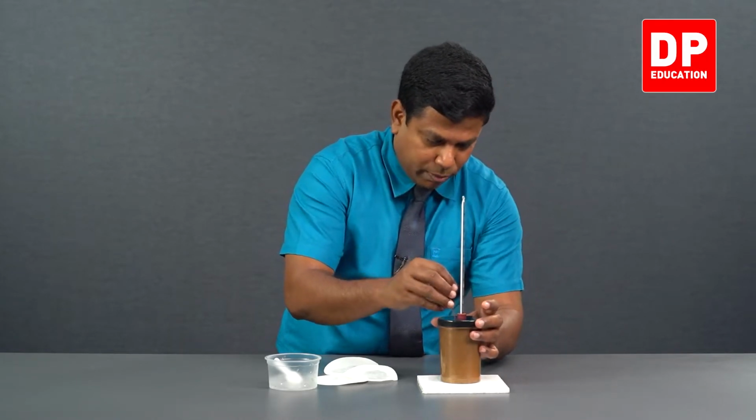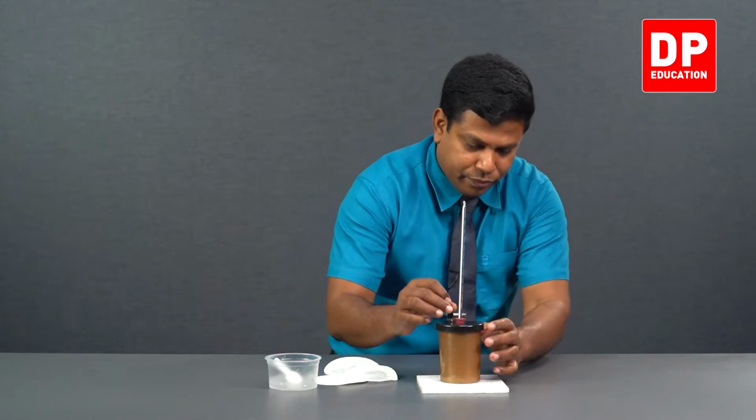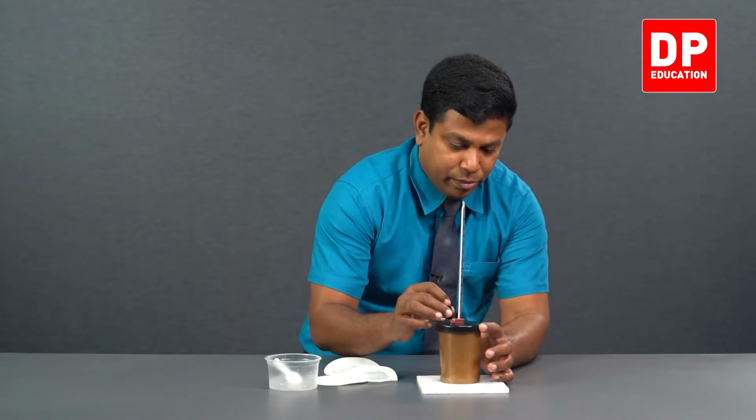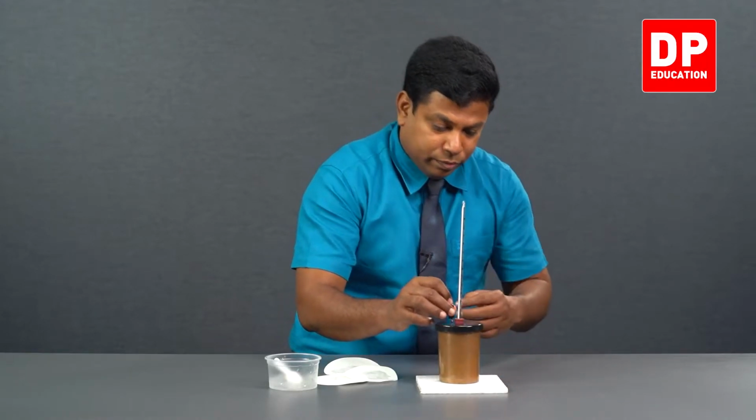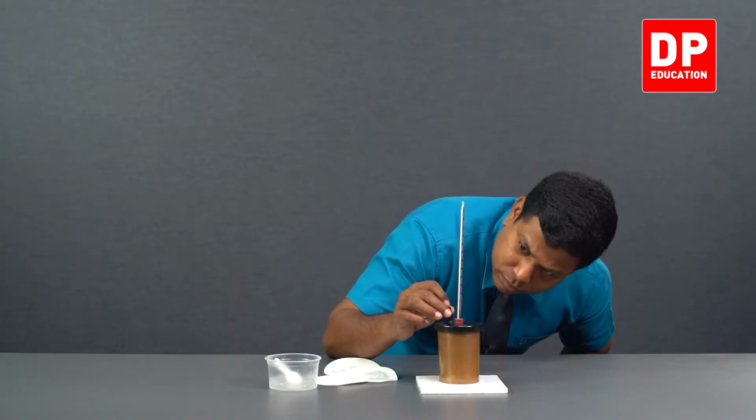Use the stirrer to submerge it completely. It has gone down to approximately 26 degrees now.